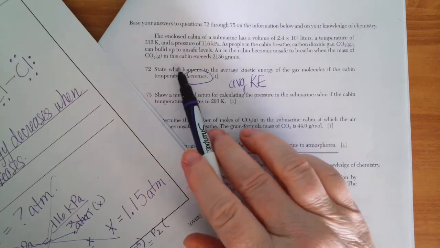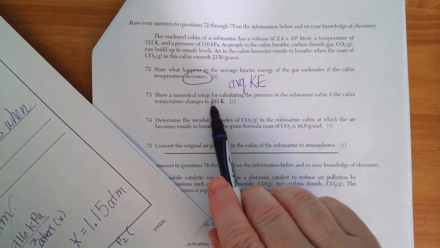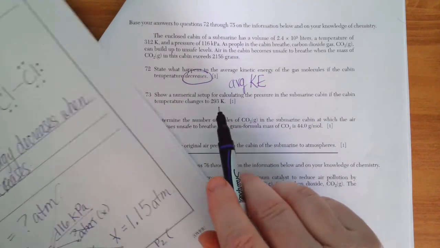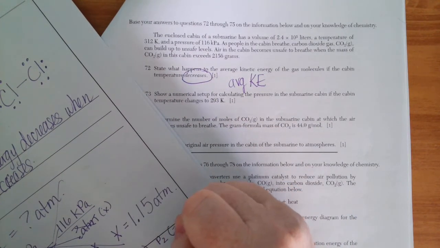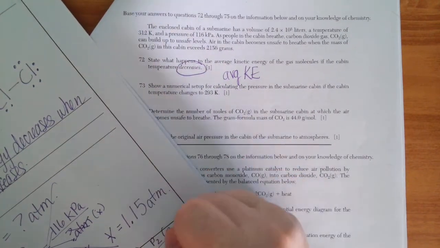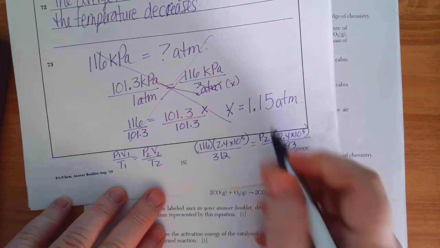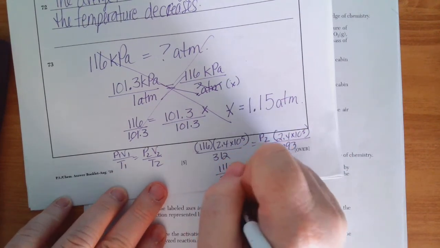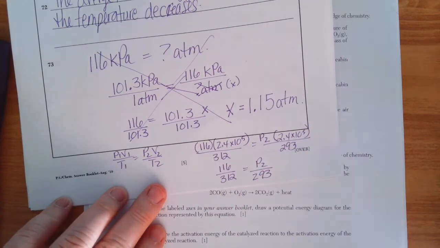What is V2? It didn't change. So I can just write it again, 2.4 times 10 to the 5th. Or in reality, I could have left it out, but we'll talk about that. The temperature changed to 293. So this is one correct way to write it. Or since you realize these numbers are the same, I could simplify this to 116 over 312 equals P2 over 293. Just like that. Okay? All right.